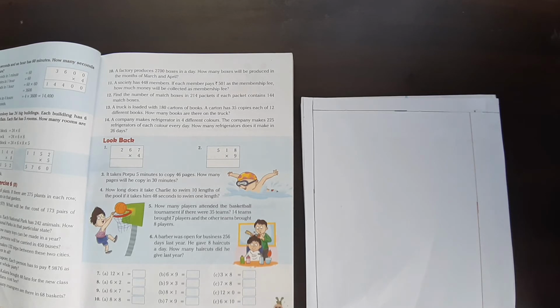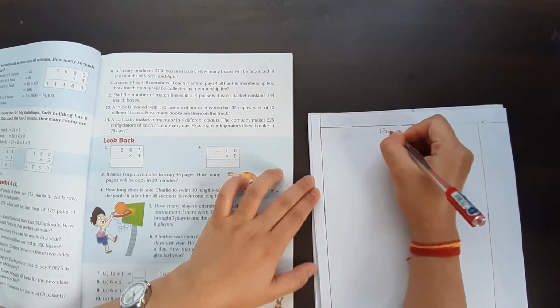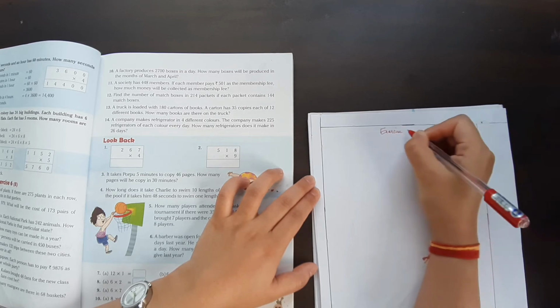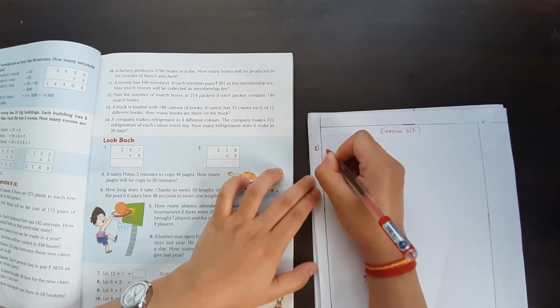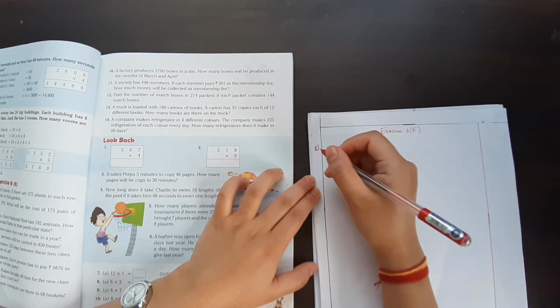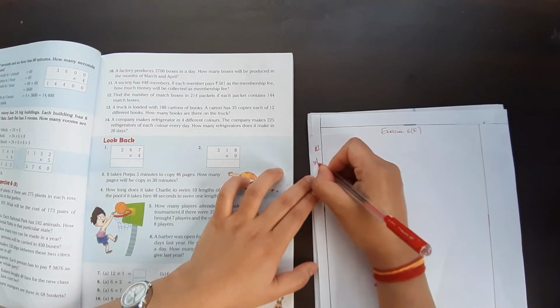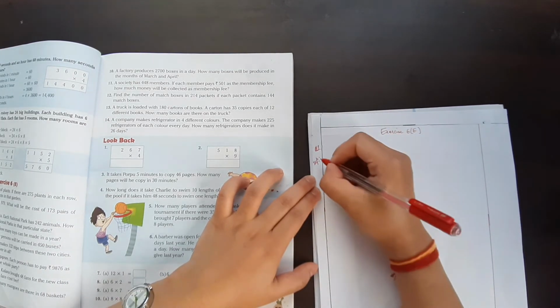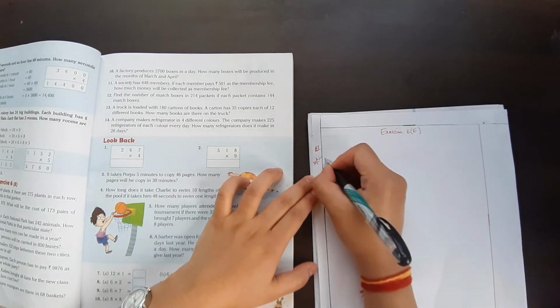Here we have to calculate the total number of plants in that particular garden. First you'll write exercise 6E, question number 1. You'll write the question, okay? Don't forget to write the question. Solution.